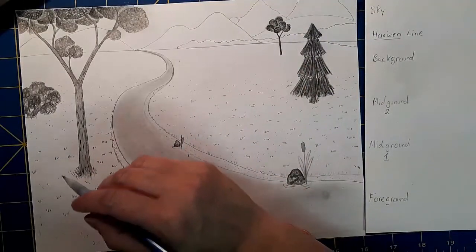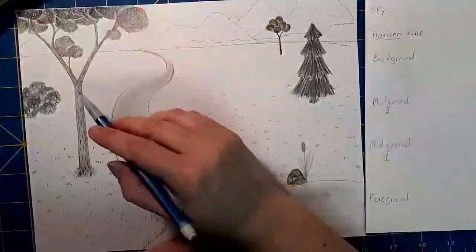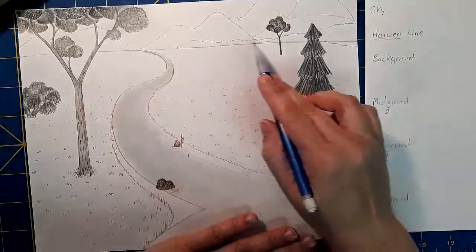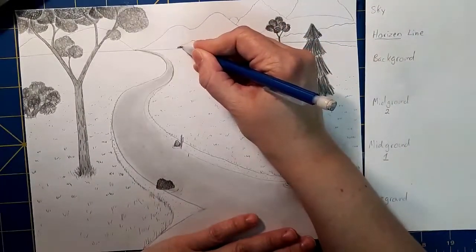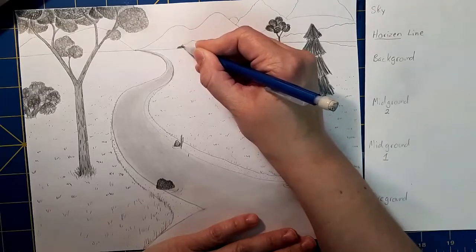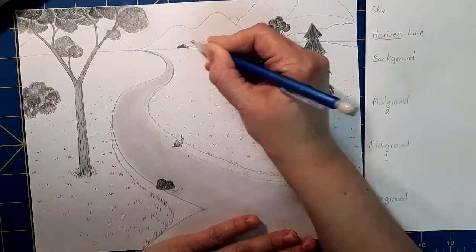All right, let's move up into our mountains now and our forest. Forest will be the easiest to start with. Between tree bark and tree leaves, this area is going to be pretty dark.